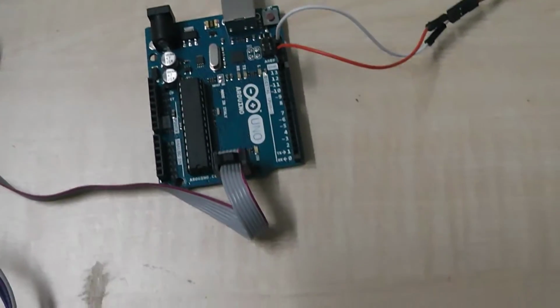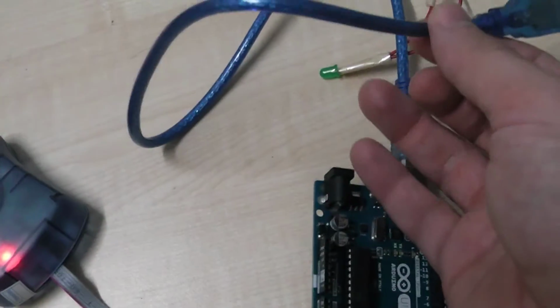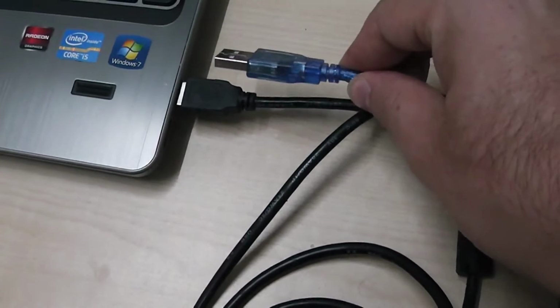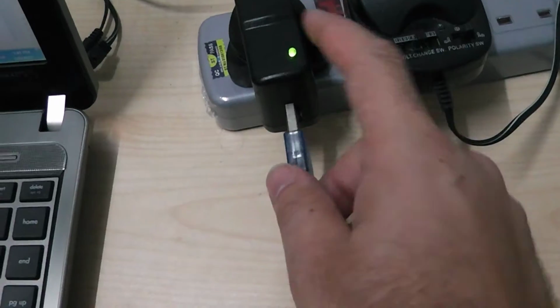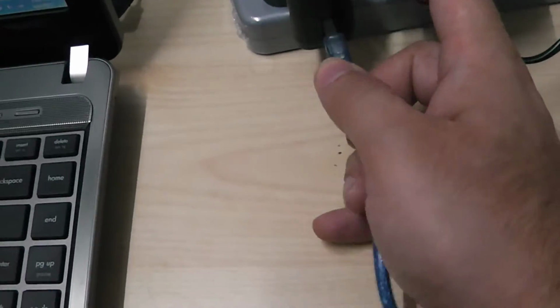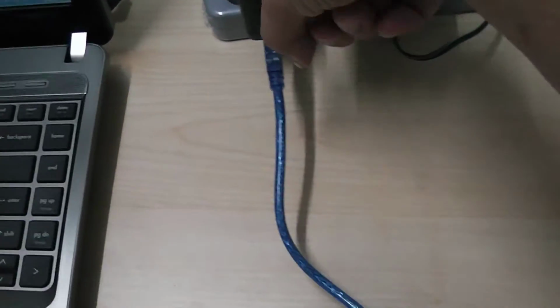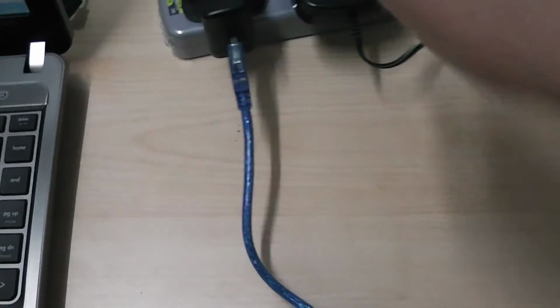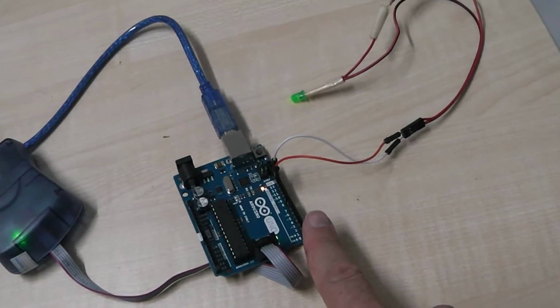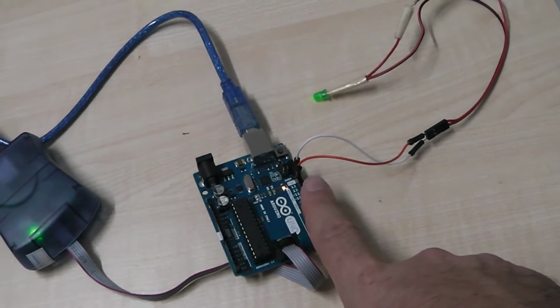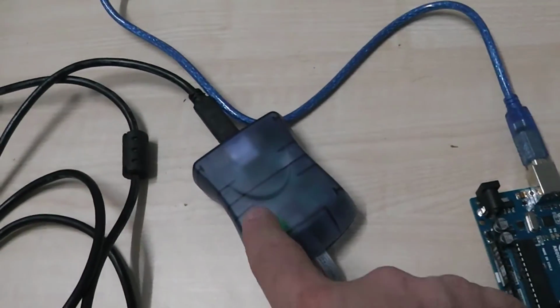After connecting it here, now we need to give power to the Arduino. There is no need to connect the Arduino to the PC. We just connect it to a power supply like this one. Now after giving power, you see the Arduino is on, and it's still keeping the previous program, so it's blinking an LED, and the light here changed to green.